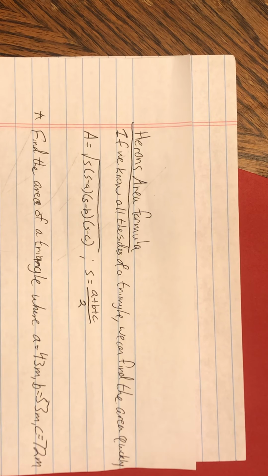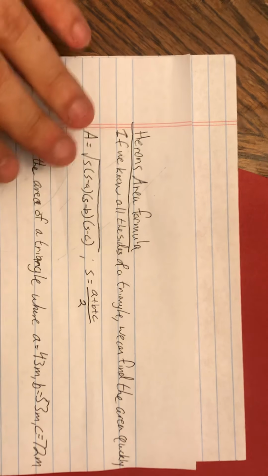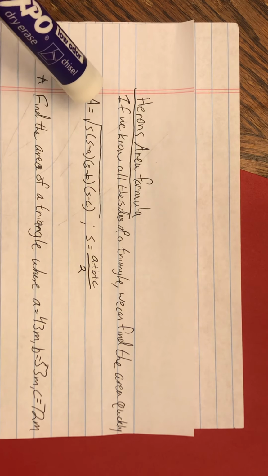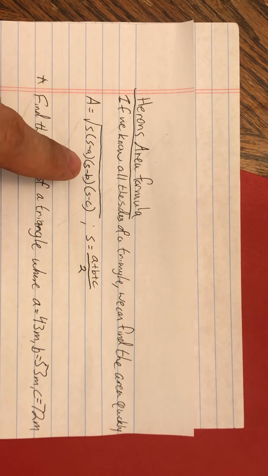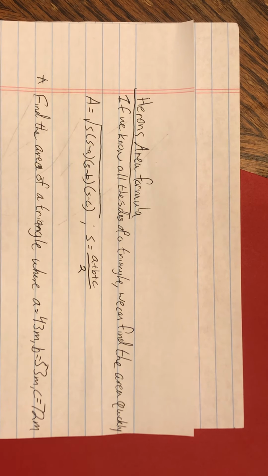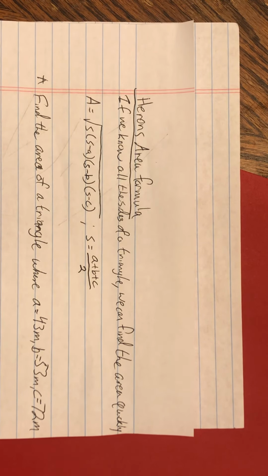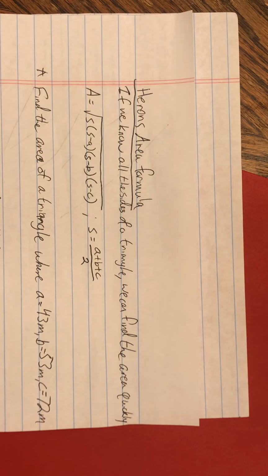Now area, when using the law of cosines, is actually quite a bit easier. It is completely dependent on knowing all 3 side lengths. You don't have to know any angles. All you need to know are the side lengths, okay? So if we know all the side lengths of a triangle, we can find the area fairly quickly. The area of a triangle is the square root of S times S minus A times S minus B times S minus C. Now you're probably looking at me like, what the heck does S even mean? Well, S is the sum of the 3 sides all divided by 2. So as long as we know all 3 sides, we take it divided by 2, that will give us our S.